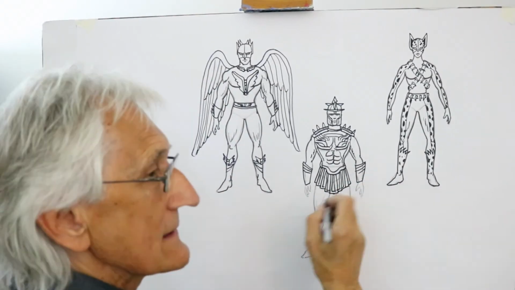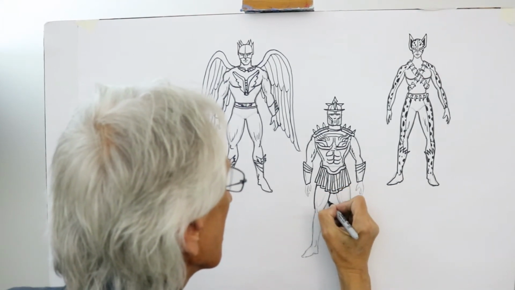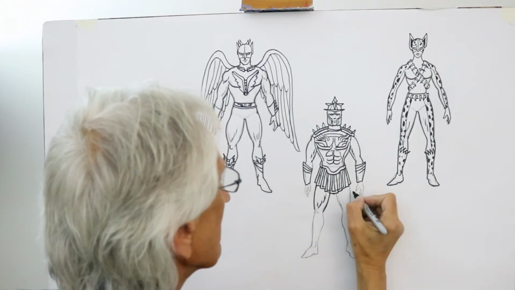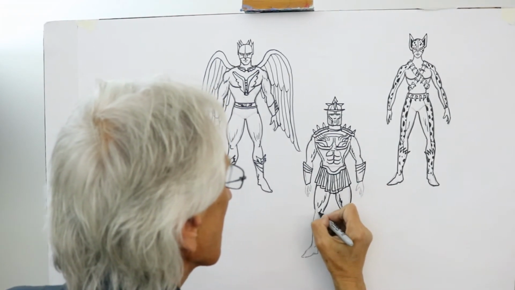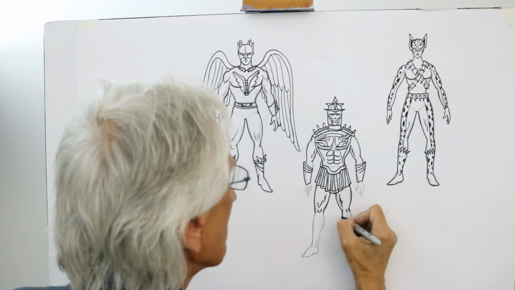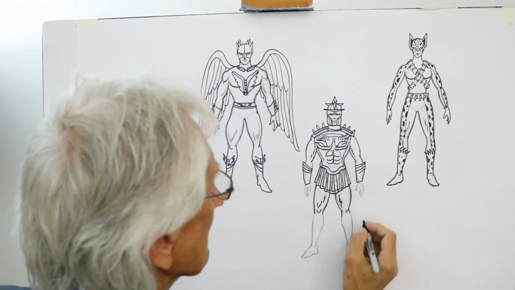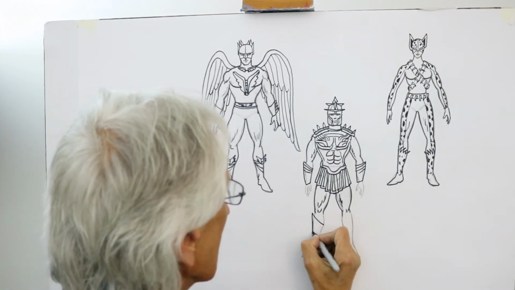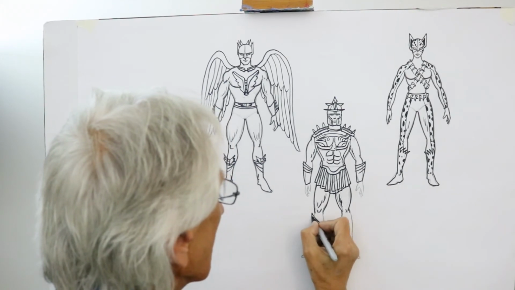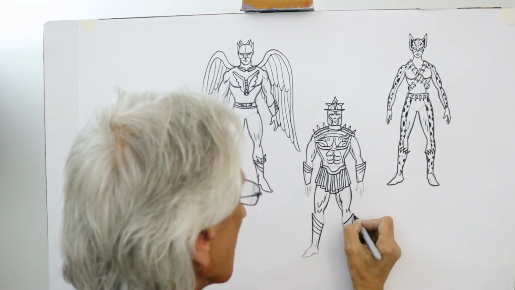Okay, and then I carry on and put in the leg muscles, like that. And coming down to the boots, again, protected just like the forearms here, same kind of thing. Carry on that kind of theme. Bring your shape like that.